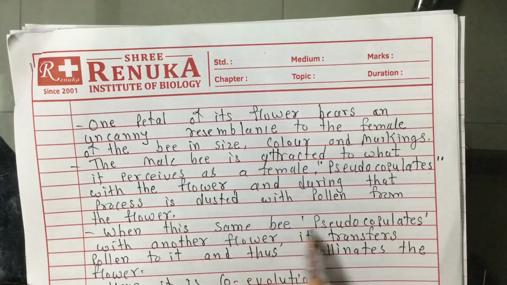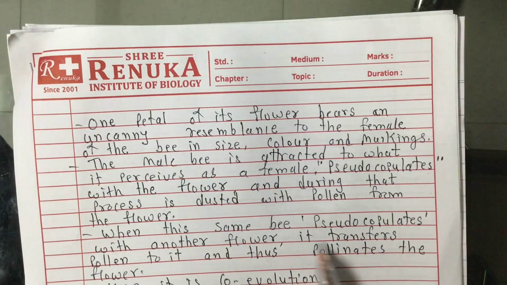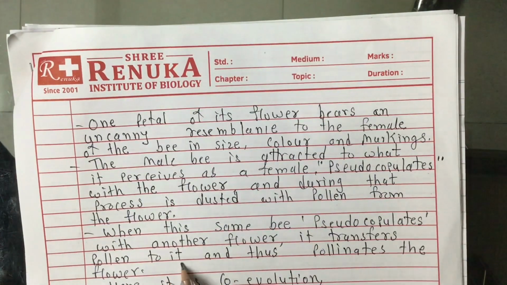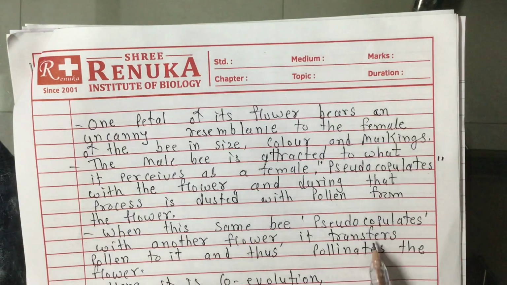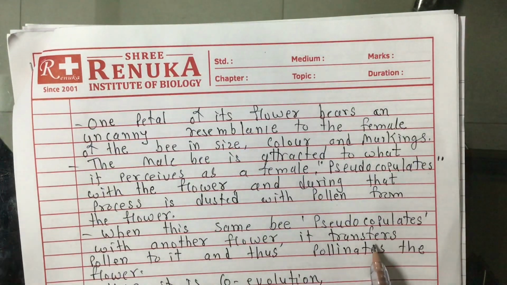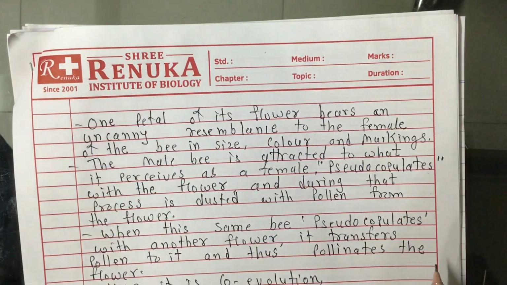When this bee pseudocopulates with another flower of another plant, it transfers pollen to it and thus pollinates the flower. In this condition, the bee or the bumblebee does not know that pollen grain is stuck to its body, but it's a natural process. Co-evolution occurs between the orchid flower and the bee. So the bee helps the flower in pollination.